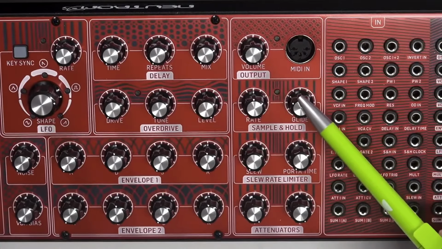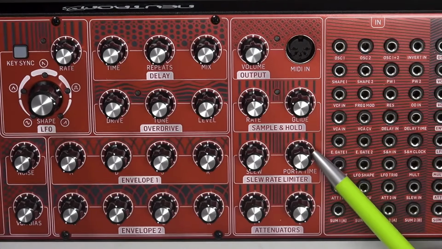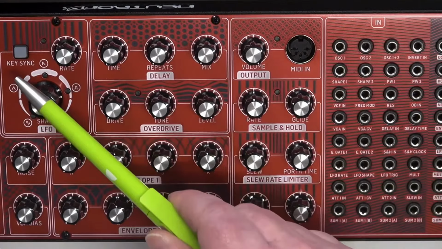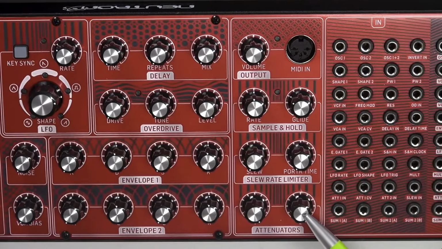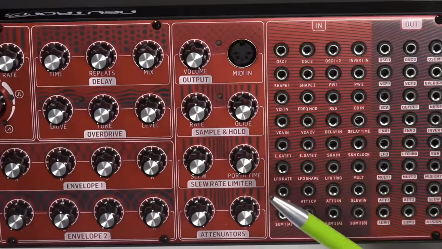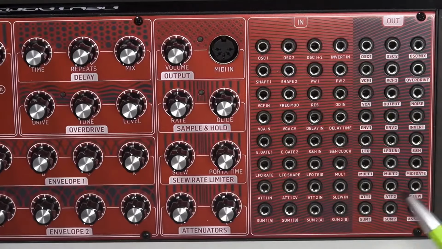Utility includes sample and hold. We have a slew rate, which is kind of like portamento. Attenuators, which can be accessed via the plug outs, and the LFO actually goes through attenuator 2 before it goes over to the filter. So there are some things that are pre-wired, and you'll need to read the manuals to know these. And then of course we have the plug out on the side here.